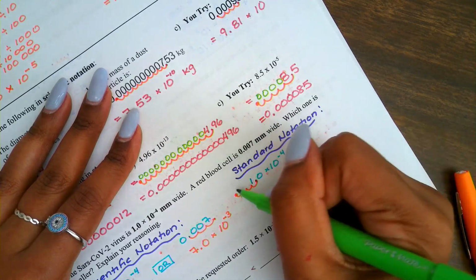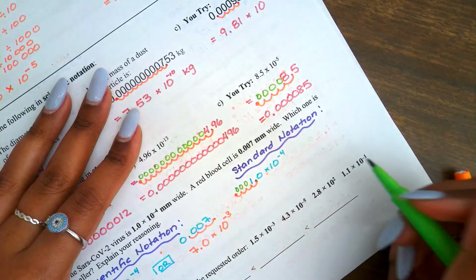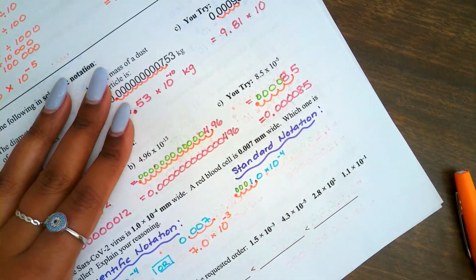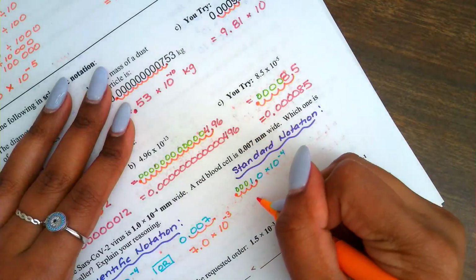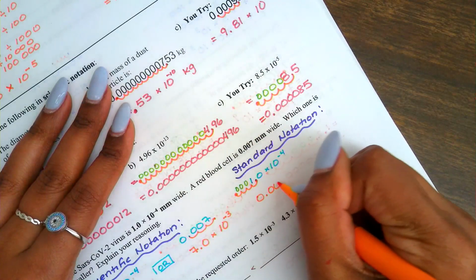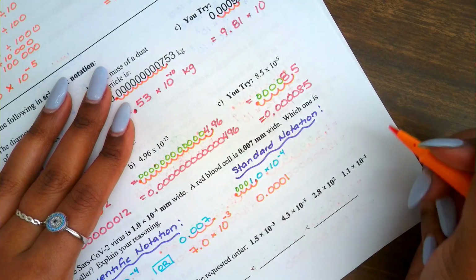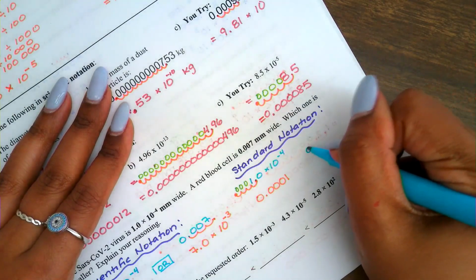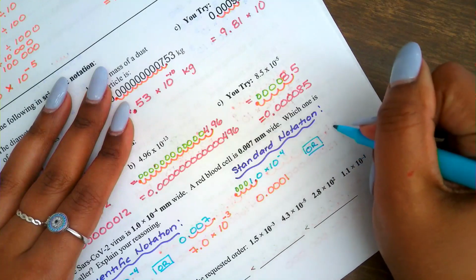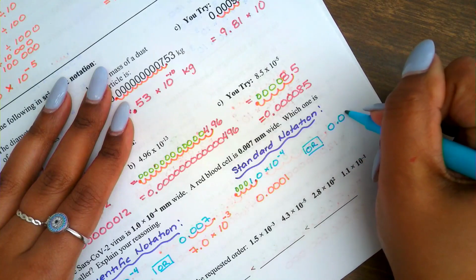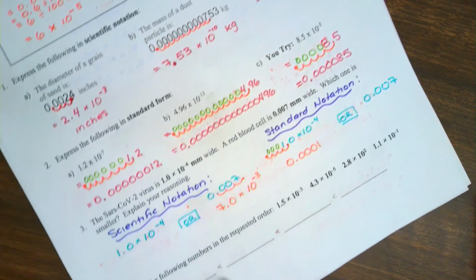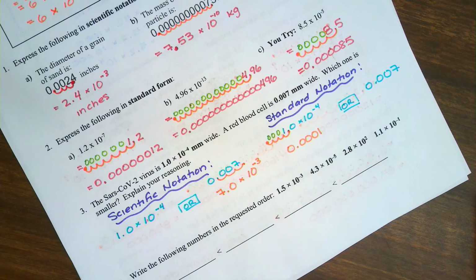And there is going to be 1, 2, 3 zeros. Okay, so in standard notation, this is actually 0.0001. Okay, and in standard notation, the other one's already written in standard notation as 0.007. Well, which one is the smaller number?